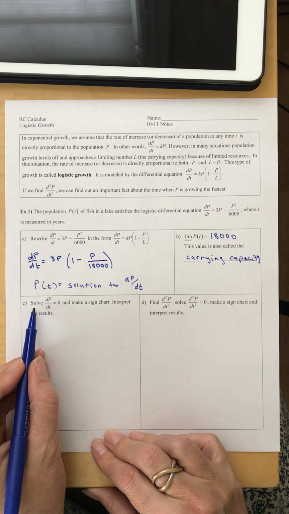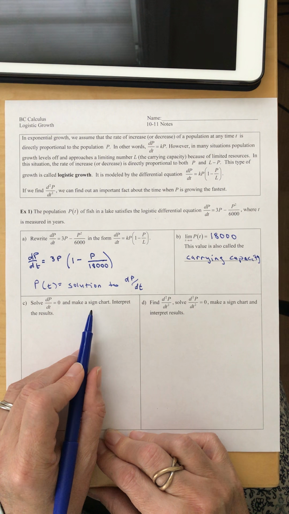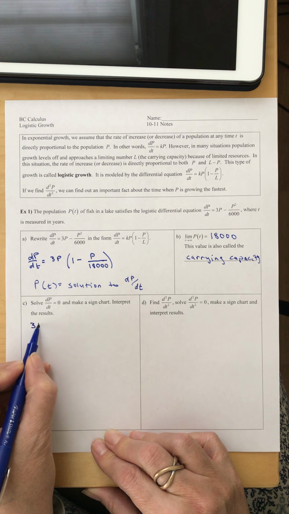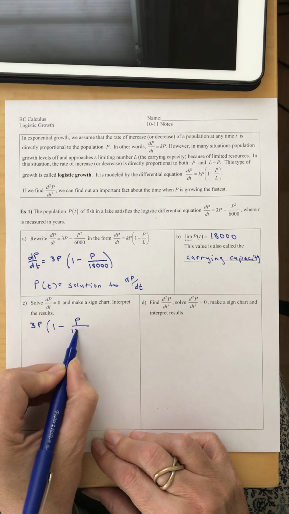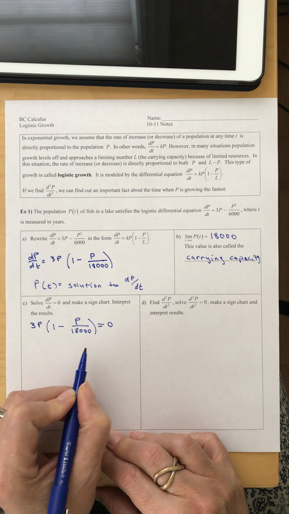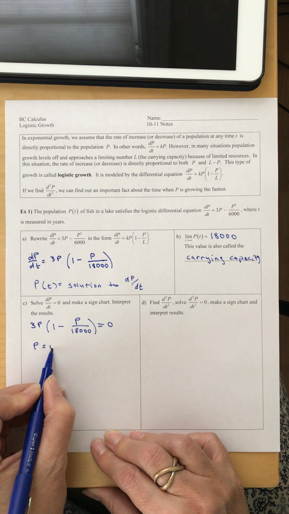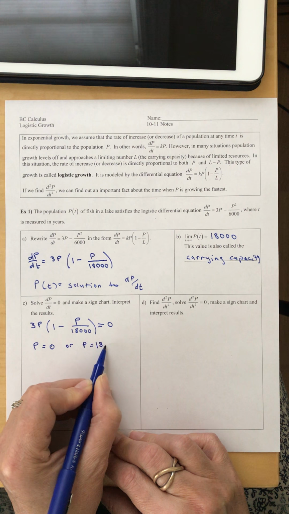So if we take this differential equation and solve it equal to 0 and make a sign chart to interpret the results, let's take our 3P times 1 minus P over 18,000, and set it equal to 0. Then the solutions are when P equals 0 or P equals 18,000.